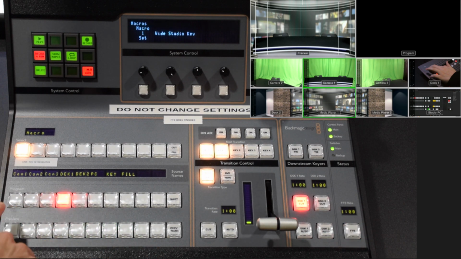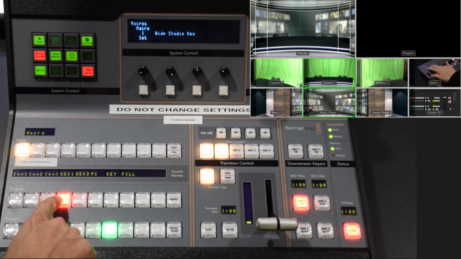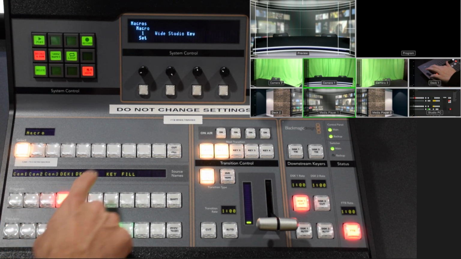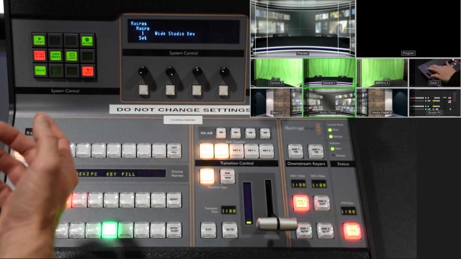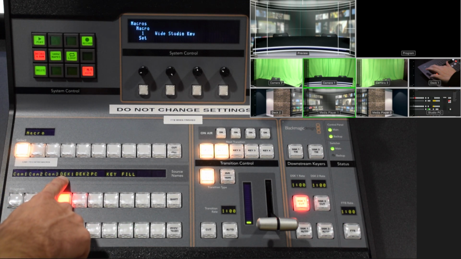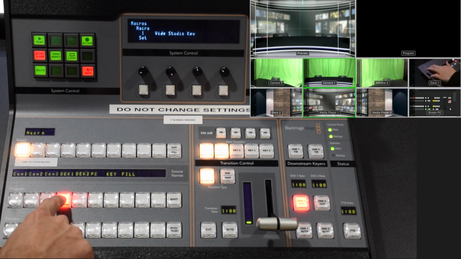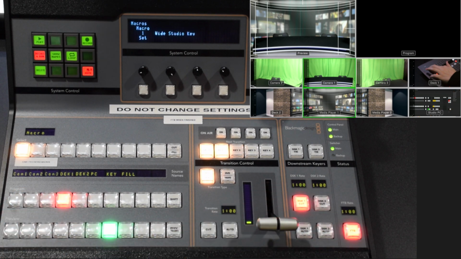First thing we want to do is to make sure that in the program row right over here that we select the input that we want to be displaying on program as soon as we come out of black. In this case, it's going to be the opening bumper for Mustang Minutes, which is queued up on deck 1. So I'm going to draw a line straight below that to our program row, and I'm going to push the deck 1 button, which will then turn red, letting me know that that's queued up and ready to be displayed on our program feed as soon as we lift the black.